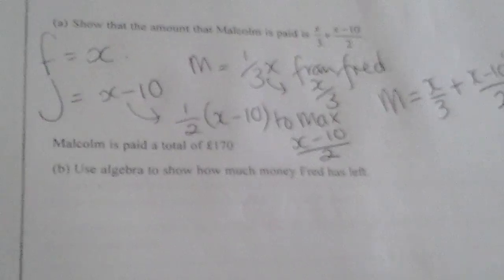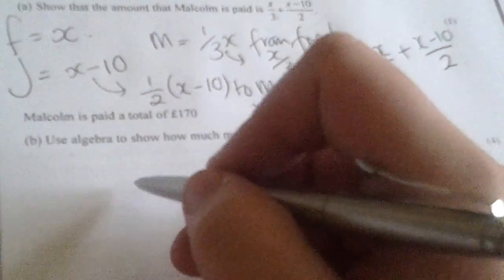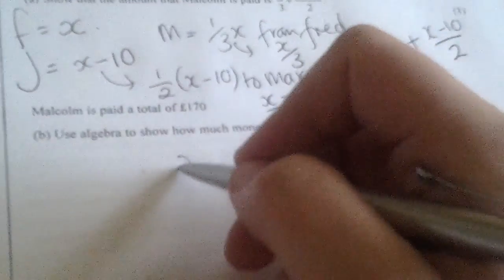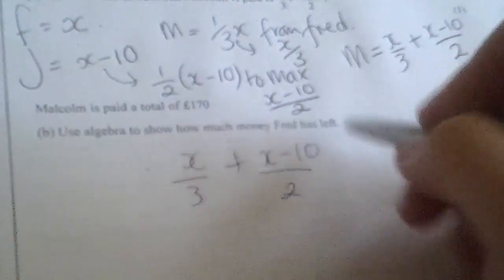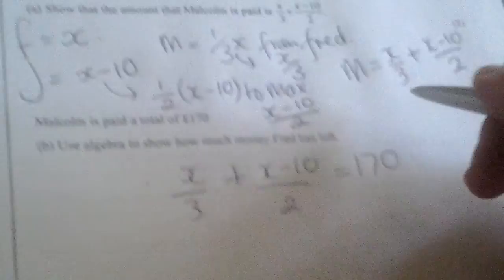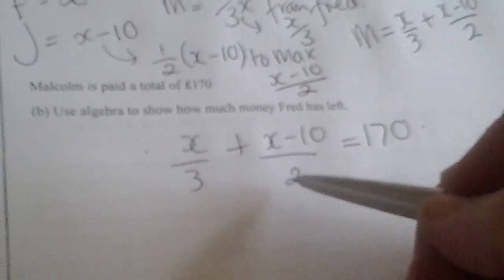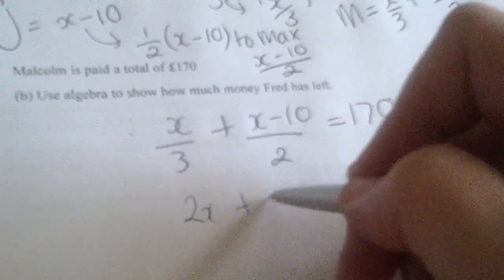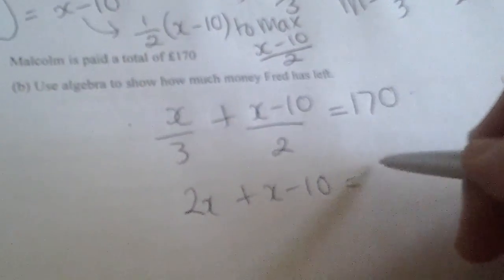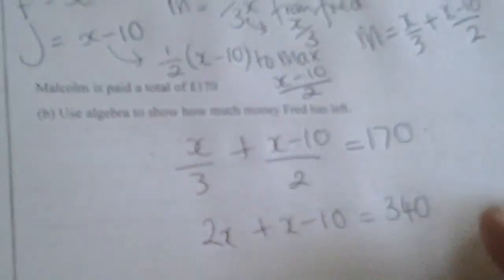For part B, it says use algebra to show how much money Fred has left. So when Malcolm gets all of this money, X over 3 plus X minus 10 over 2, he gets 170. So it's basically solving an equation. If I times everything by 2, I get 2x plus X minus 10 is 340.